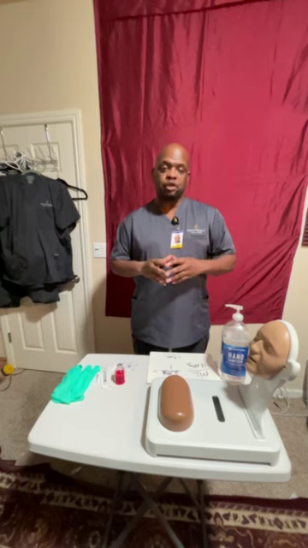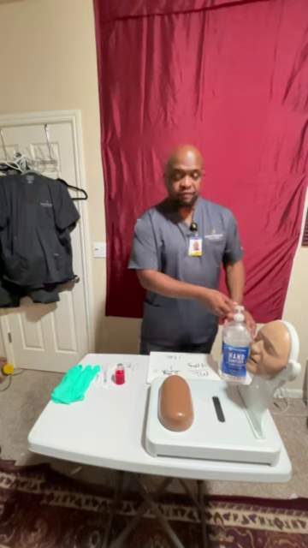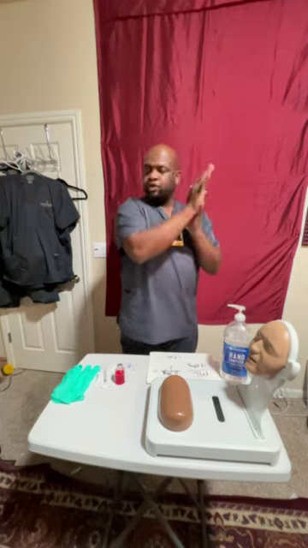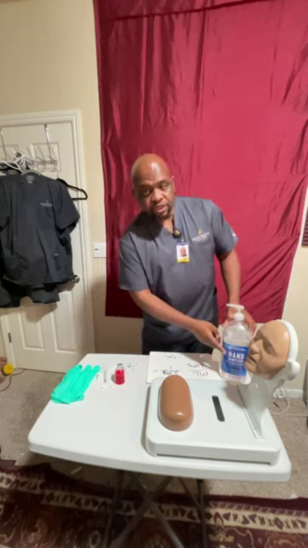Today, I will be performing a video skill for you. It will be the video of intramuscular injection. So first things first, I just get to the facility, and before you touch any medication or do any type of patient care, you always need to do hand hygiene. I'm using the alcohol gel hand sanitizer.